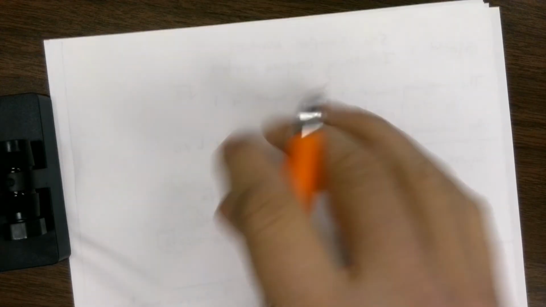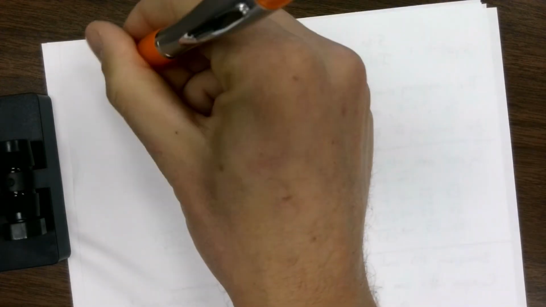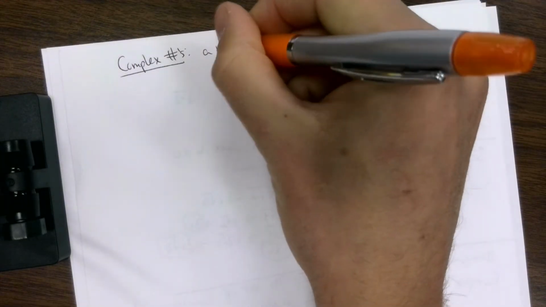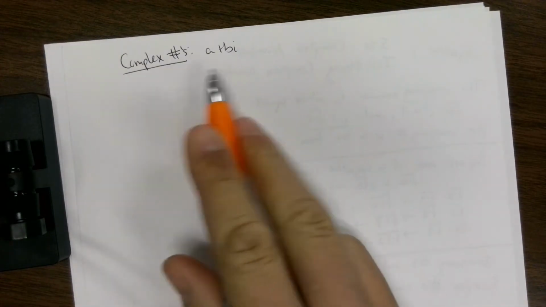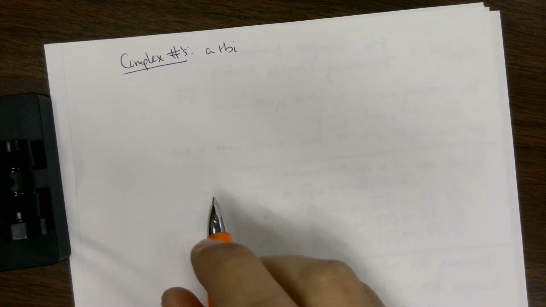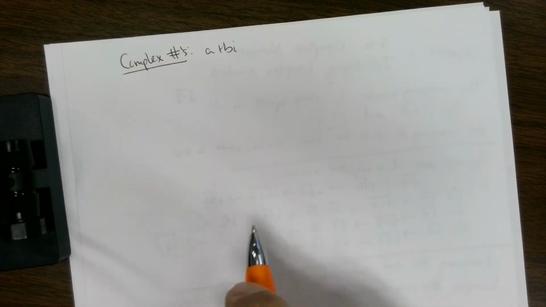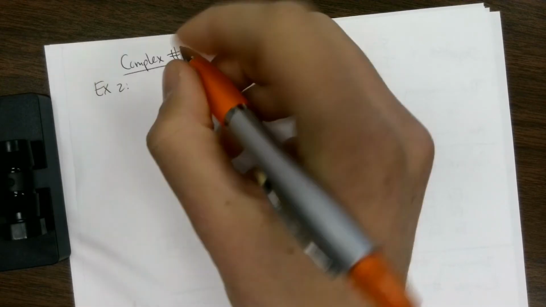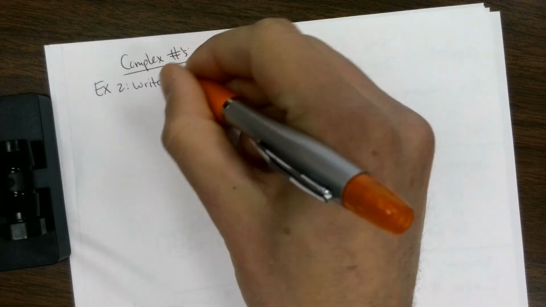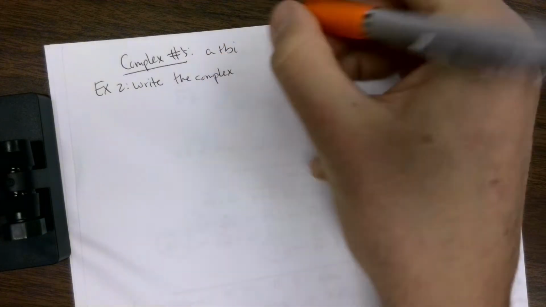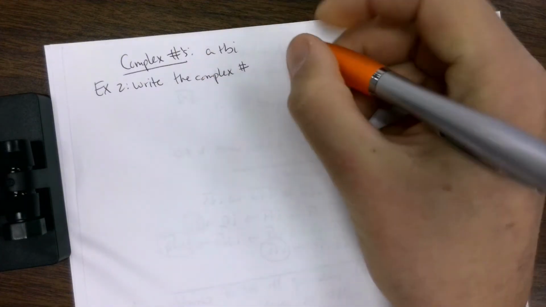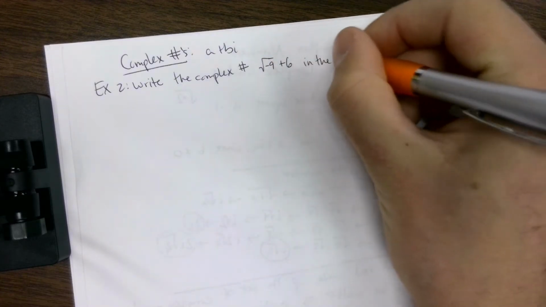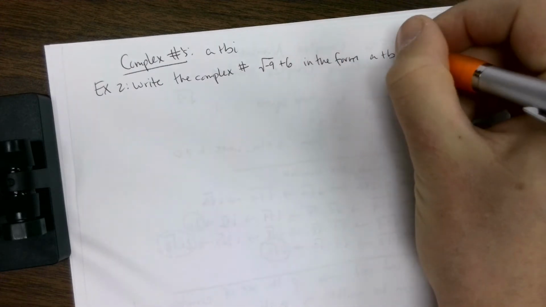So we just learned about complex numbers, which are in the form a plus bi, where a is the real part and bi is your imaginary part. So let's look at simplifying imaginary numbers. Example 2: write the complex number, the square root of -9 plus 6, in the form a plus bi.